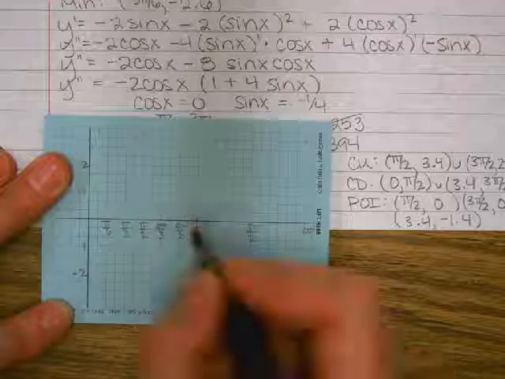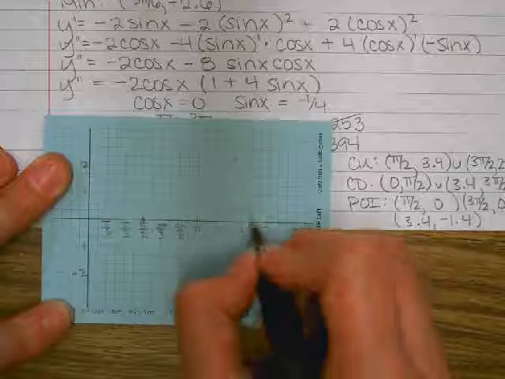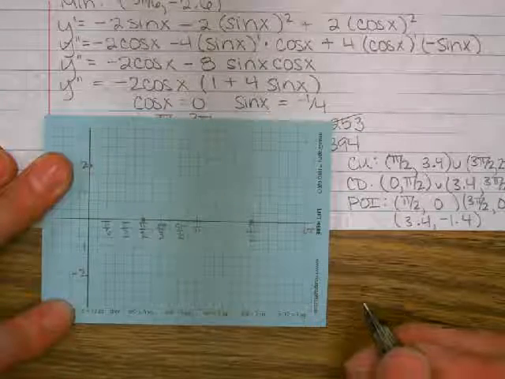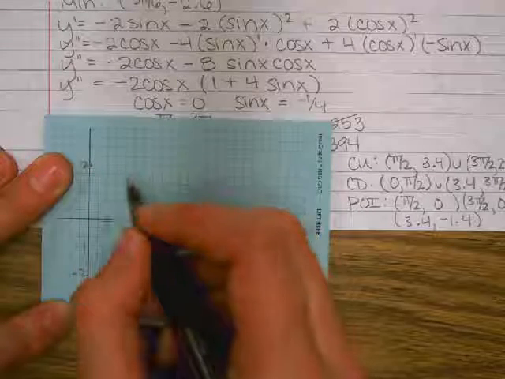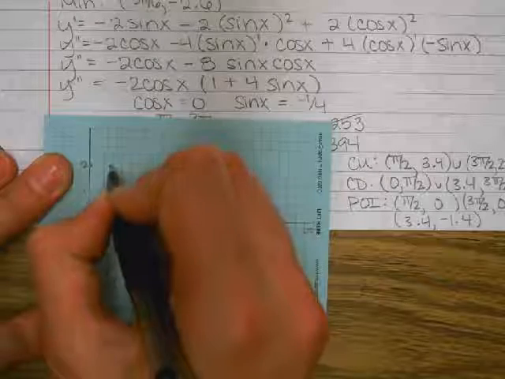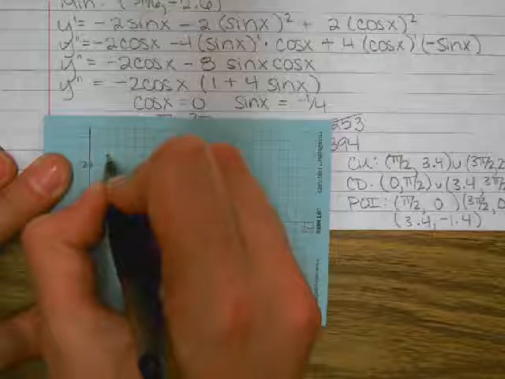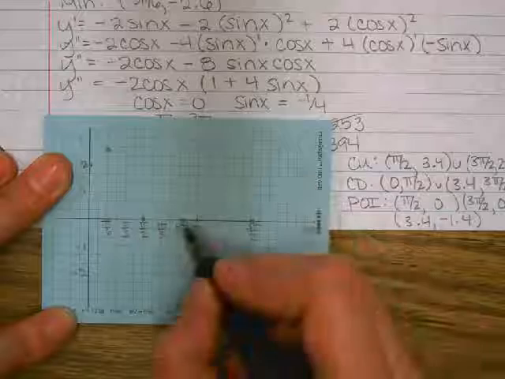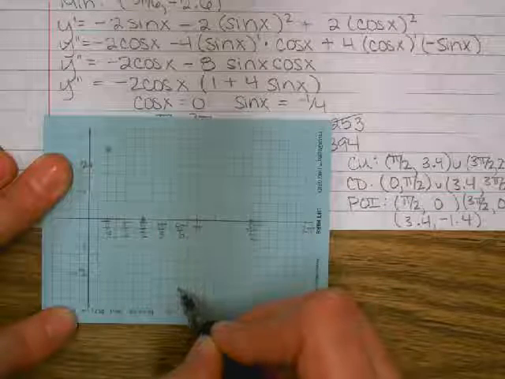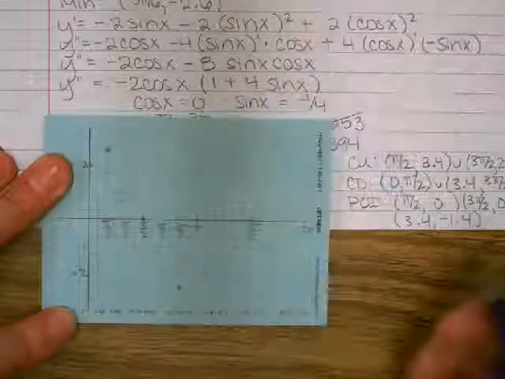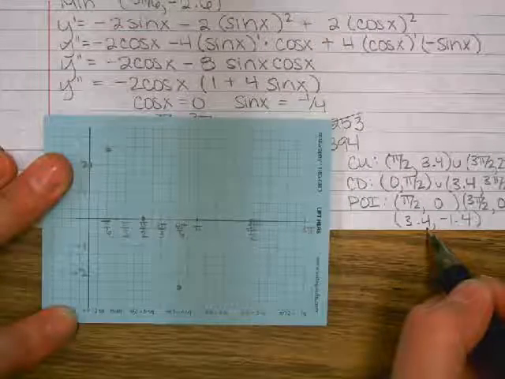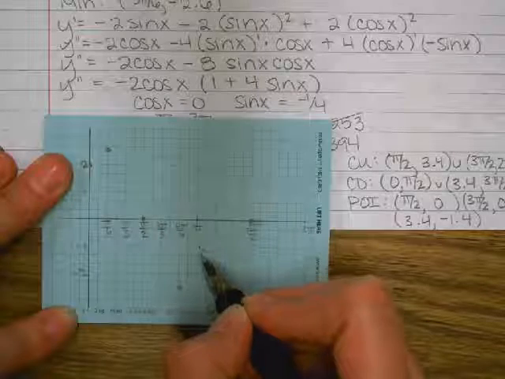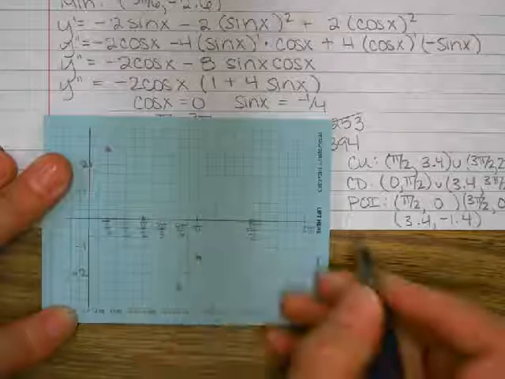So I have an x-intercept at pi halves and 3 pi halves. I have a y-intercept at 2. I don't have any asymptotes. I've got a maximum at pi 6, and it's 2.6, 2.33333, 2.66666, so 2.6 would be slightly smaller than that. 5 pi 6, it's going to be at negative 2, right there. I have a point of inflection at 3.4, so 3.4 is just going to be a little bit past pi, and then negative 1.4, so there's negative 1, negative 1.333, so negative 1.4 is going to be right there.